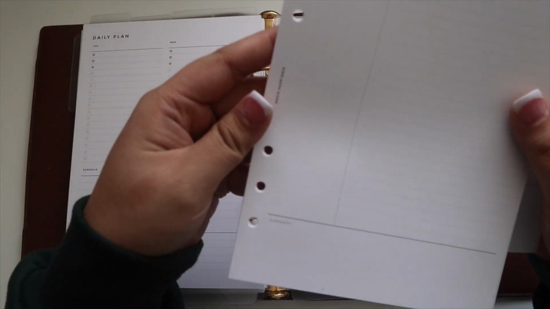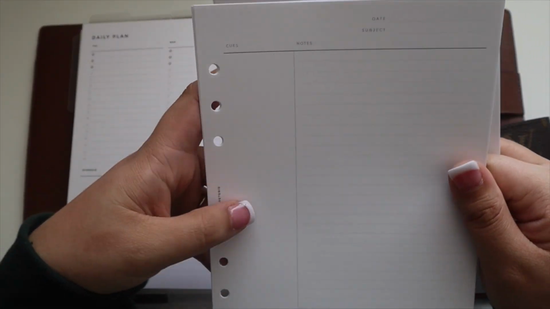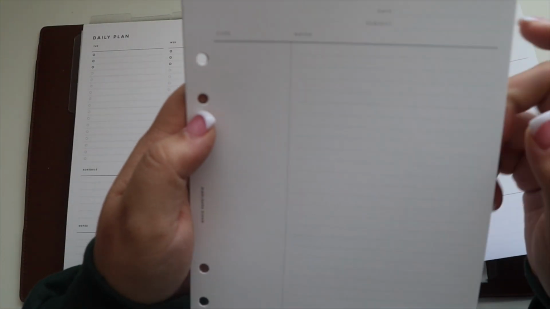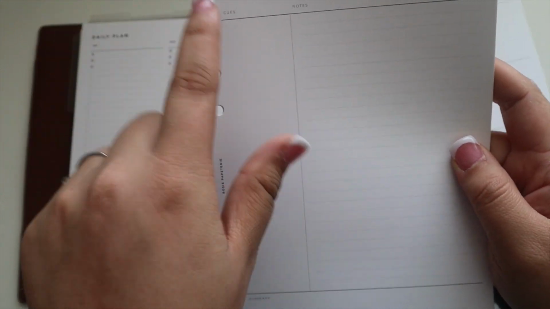So I was just looking around at planner shops, as one does on a Friday night, and procrastinating reading a book. And I found these Cornell notes from Rosie Papeterie, and I just had to download them because this is probably my favorite Cornell note style insert that I've seen so far. What I love is that she has a date in the subject, and she labeled the Q section, and then you have your notes and then your summary.